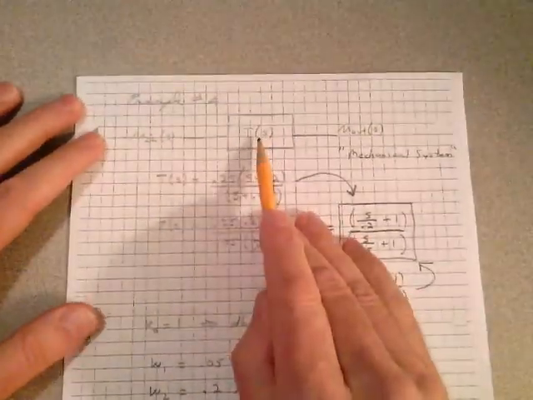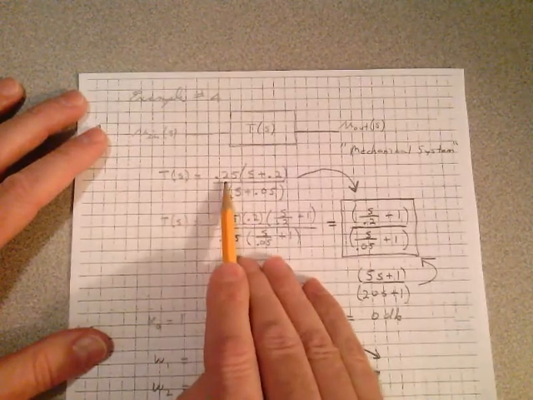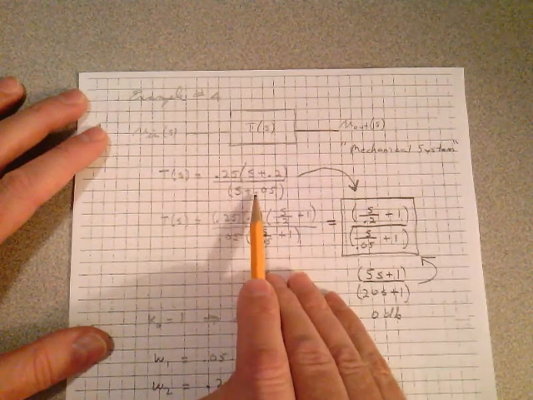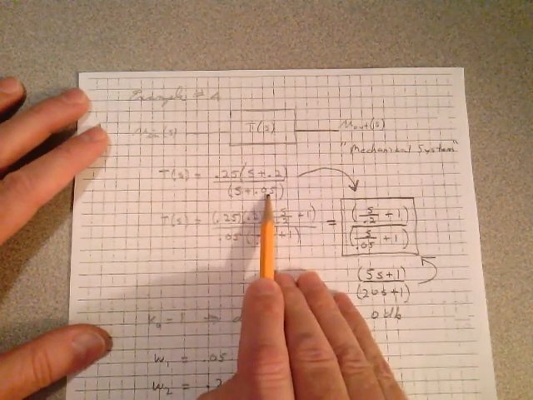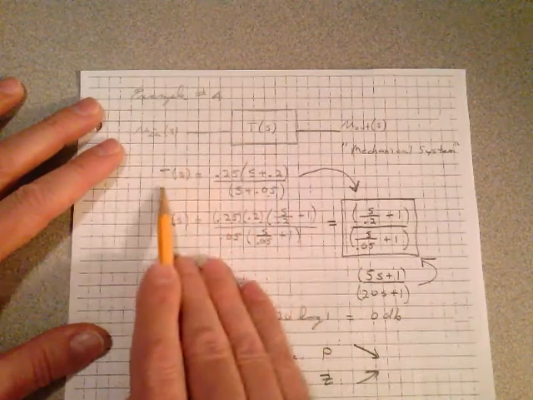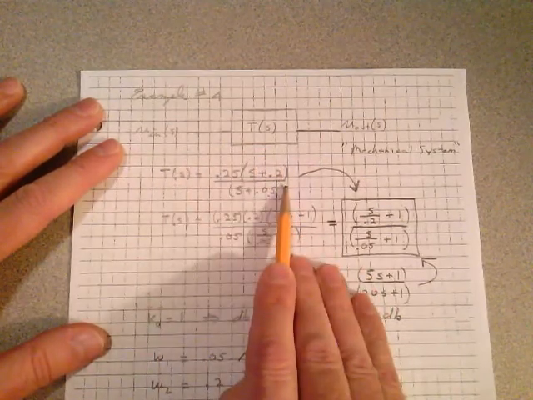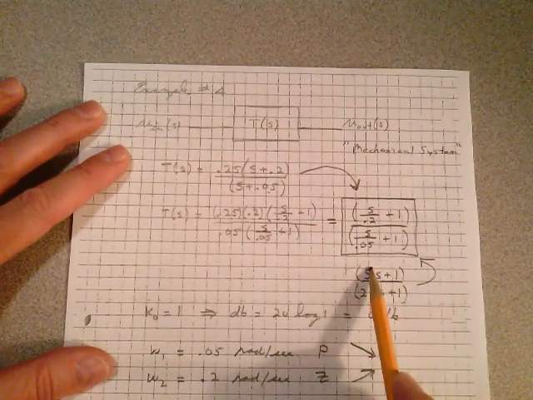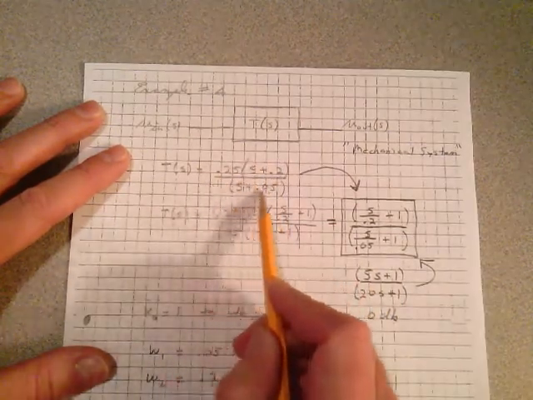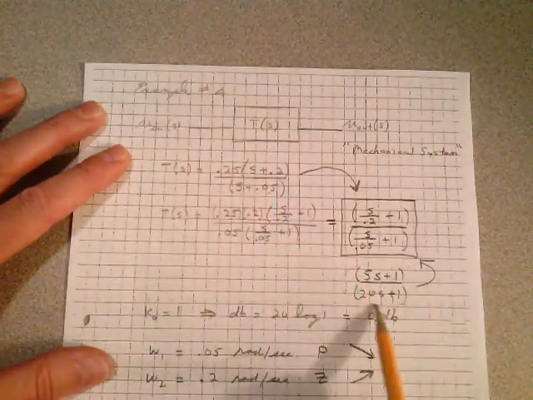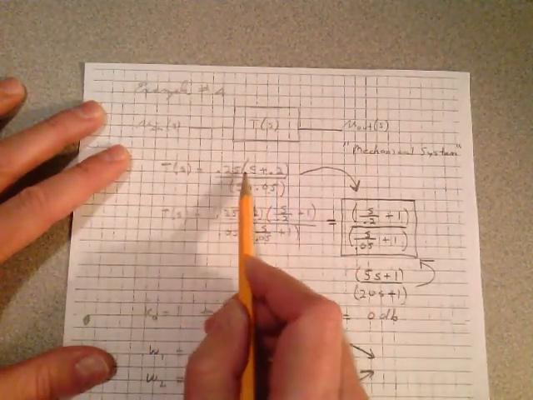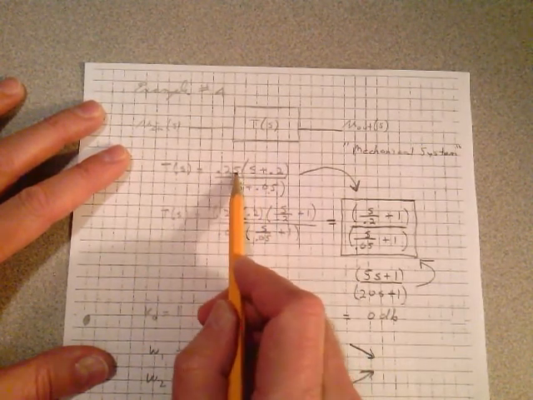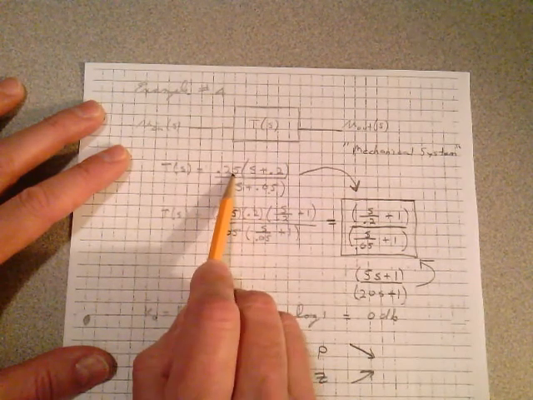I'm giving you a transfer function up here. The transfer function I'm going to give you is 0.25 times the quantity s plus 0.2 divided by the quantity s plus 0.05. Now, I could have given you this transfer function originally, or this one here, but neither of these is in a form that you could use, because I don't have this in a time constant form. The constant k0 isn't a 0.25.